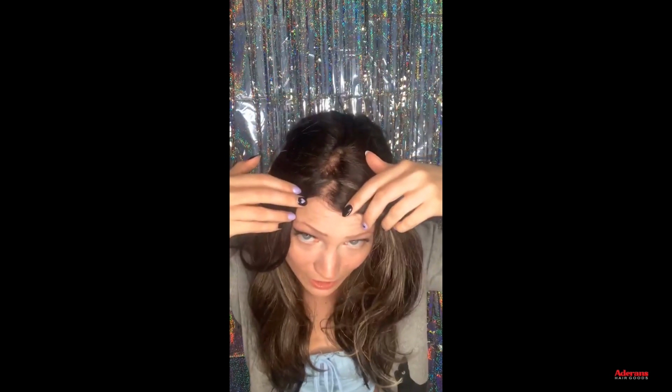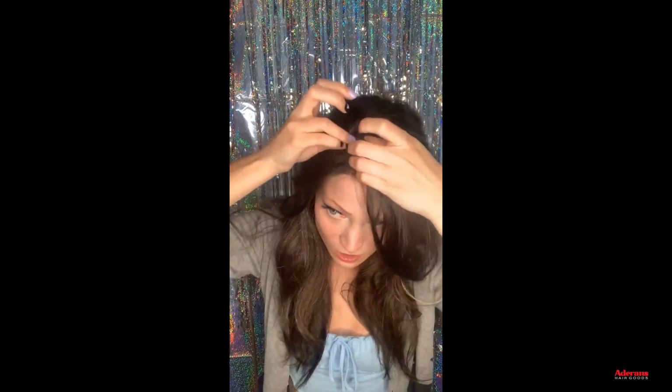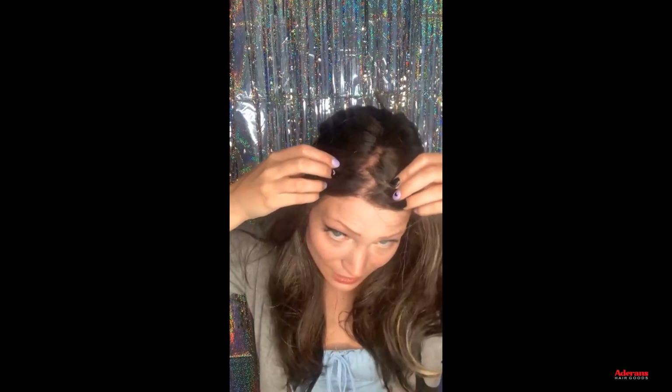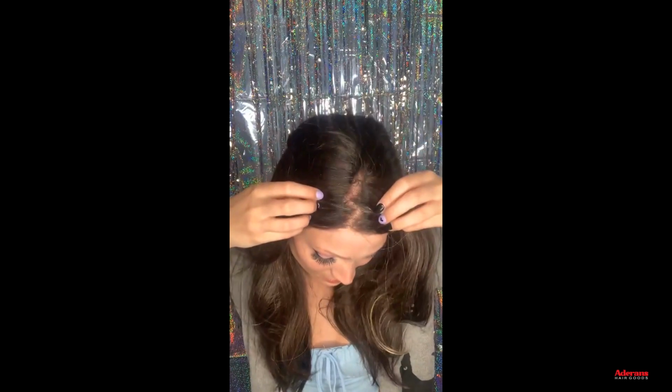Here. And then the part only extends here, but look how natural that looks. Again, it just looks like it's growing right out of your head. And it just goes so smoothly from the lace front, lace part. It just looks incredibly natural.